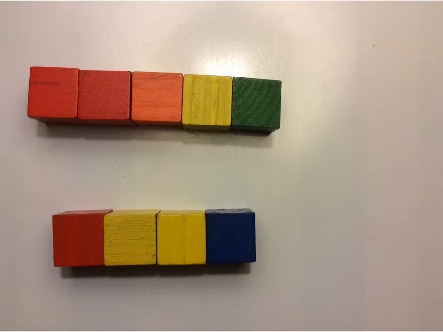I'm going to give you a couple of seconds to work out what these numbers are. Okay, just think and try and work out what they are. You can use a calculator.